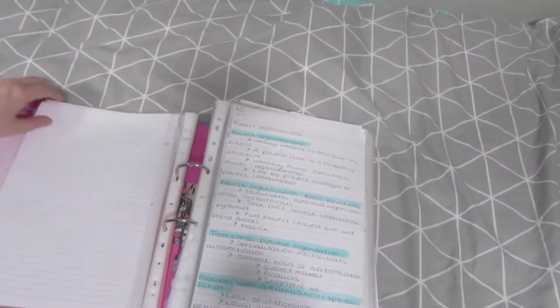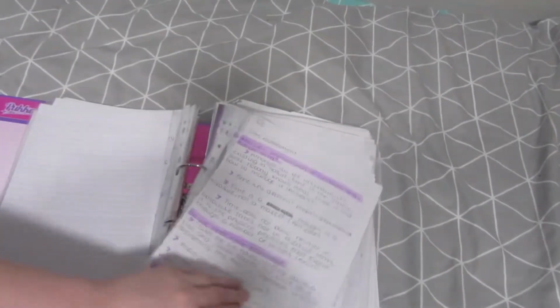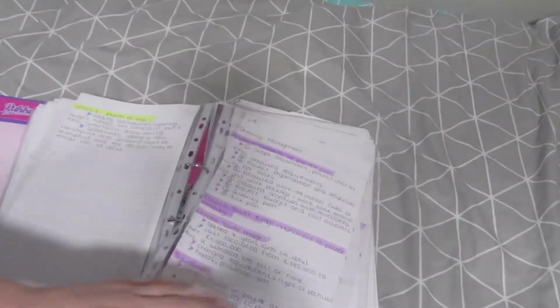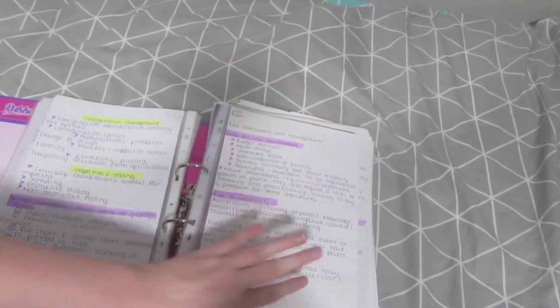So here are all of the lecture slides, and then here are all of my lecture notes. Now sometimes I put the lecture notes behind the PowerPoint that corresponds with it. For this particular one I didn't, I just did it after. So here are all my notes. As you can see, they're not too colourful. I tend to just colour or highlight the headings.